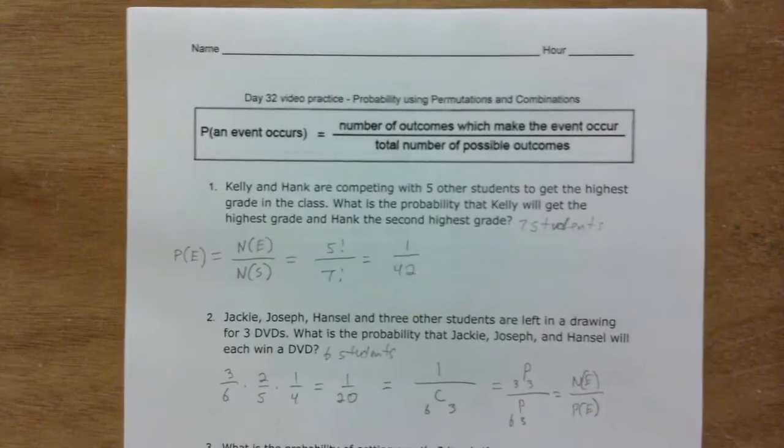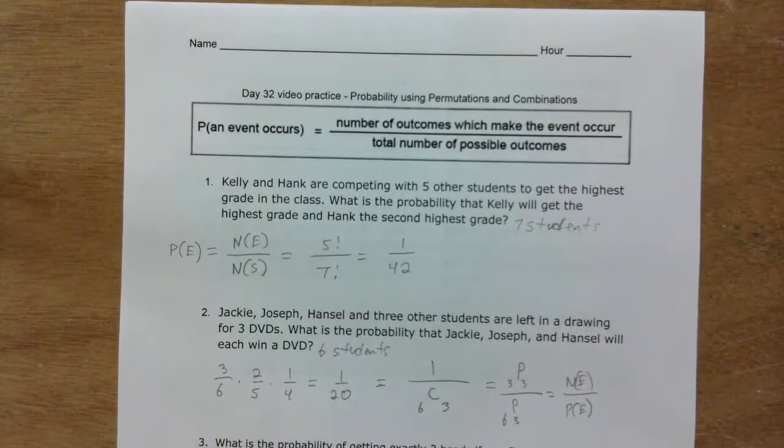Okay, hello everyone. Guys, this is just a practice worksheet. It's like the worksheet that you're going to do today. The problems are very similar, the numbers are just different. I want to show you how to do each problem, and then I'm hoping that you can use this video to help you do the worksheet.